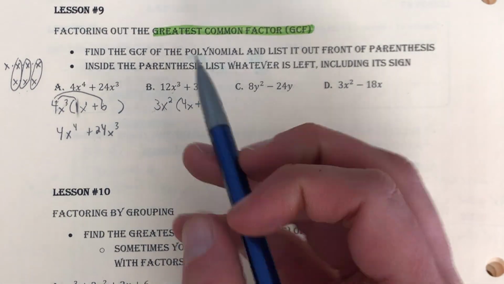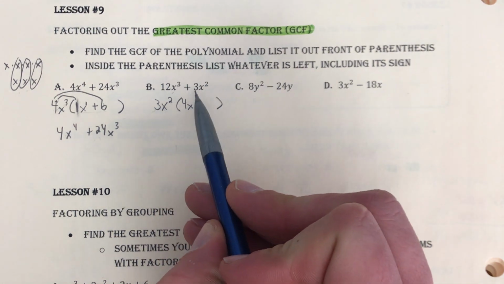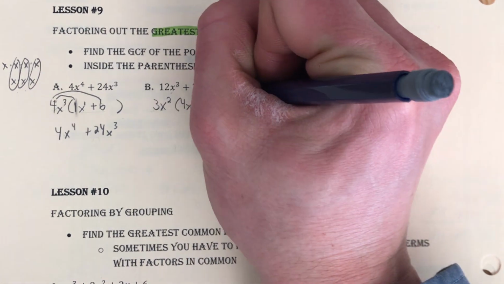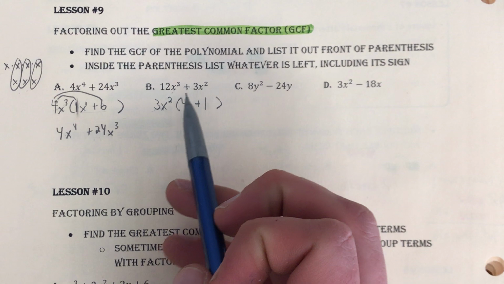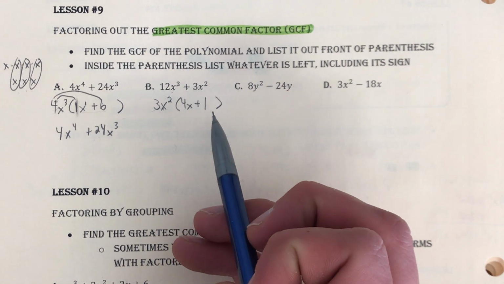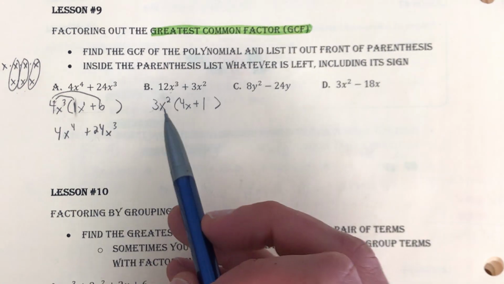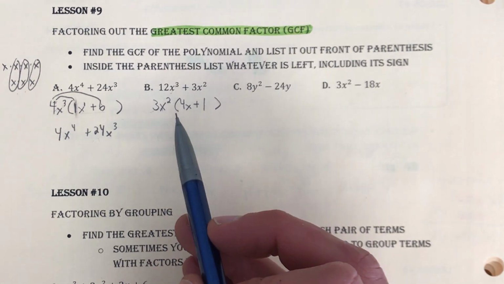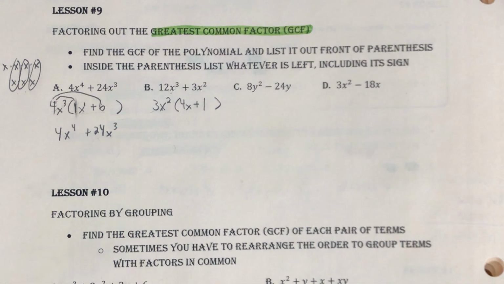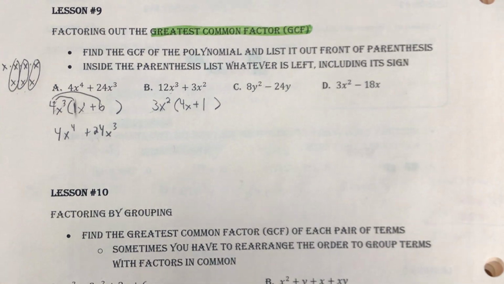Then same idea here. What would I multiply 3 by to get to 3? Well, that'd just be 1. And what would I multiply x squared by to get to x squared? Well, I don't need to multiply it by any more x's. So that would be our final answer. So 3x squared times 4x plus 1. And that would be our final answer right there.